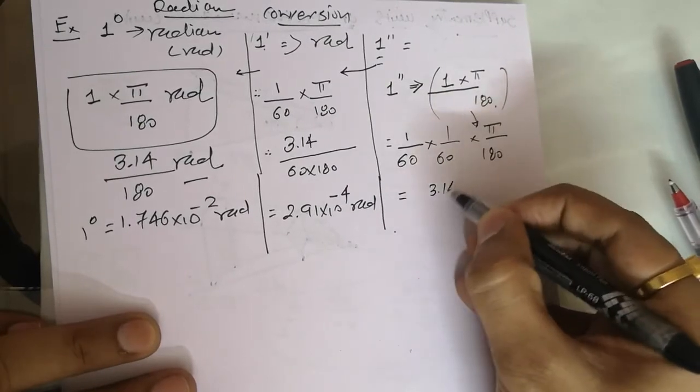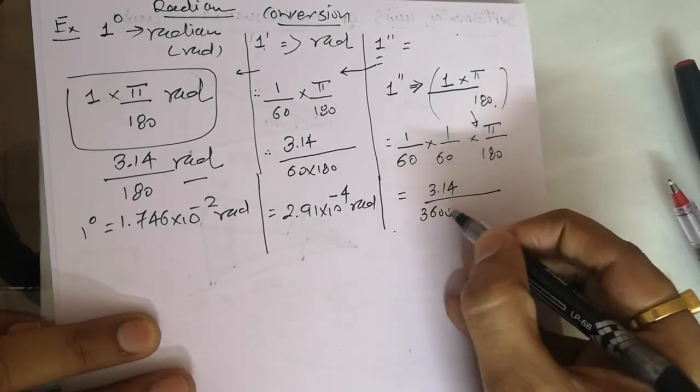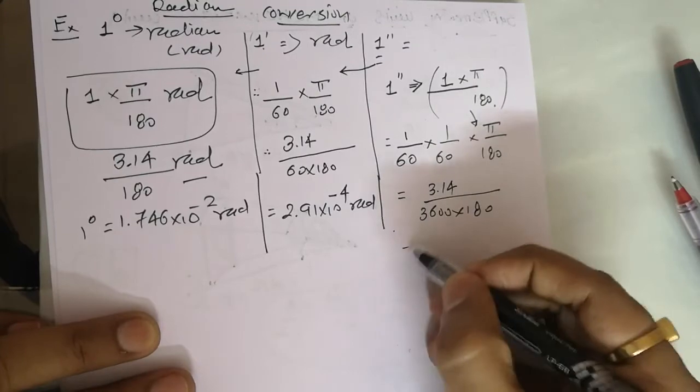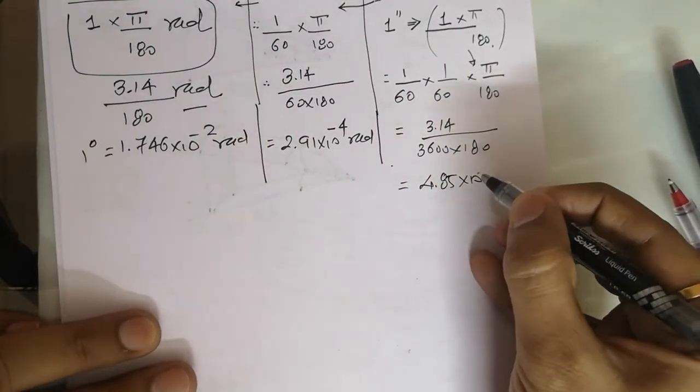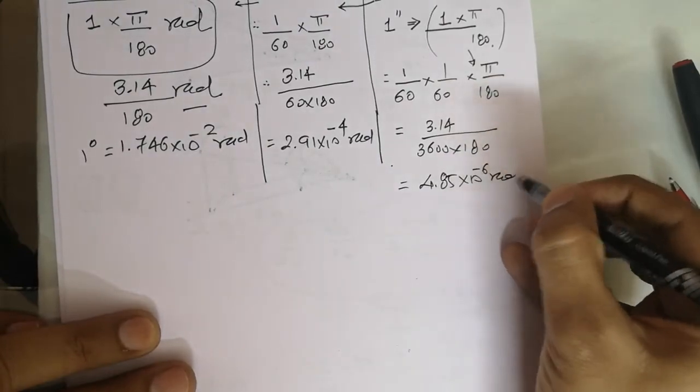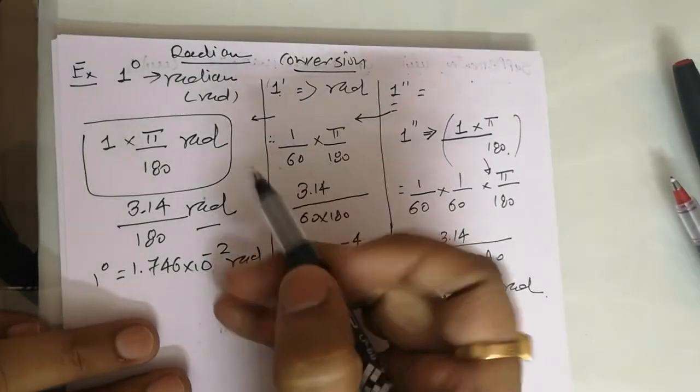So I have 3.14 divided by 3600 and 180, which gives me 4.85 cross 10 to the power minus 6 radians. So this is how you can convert.